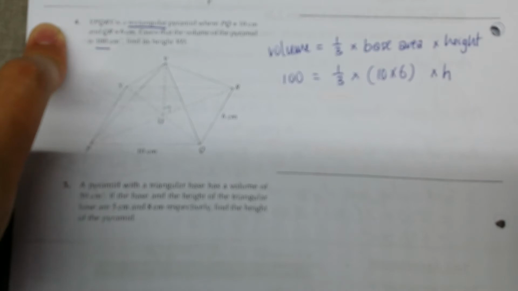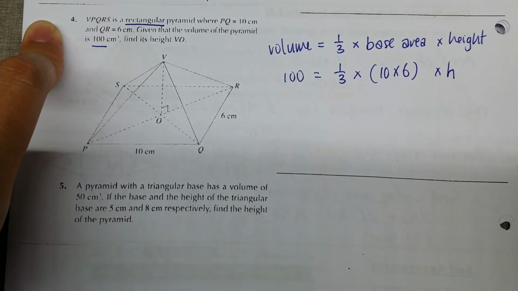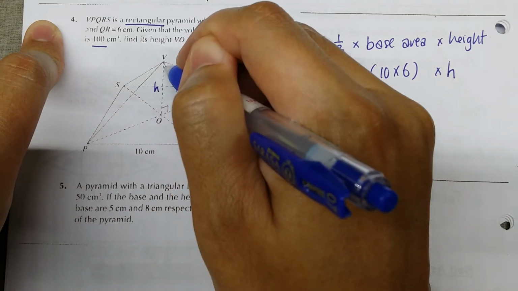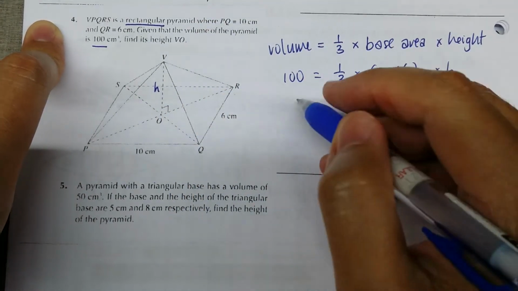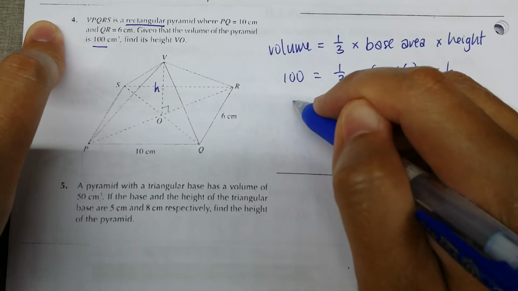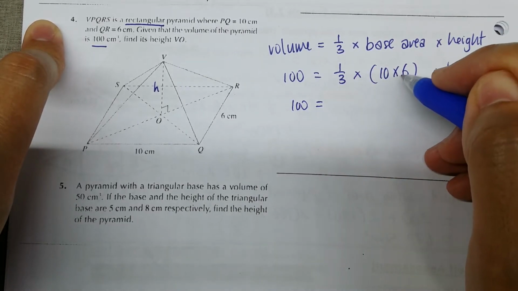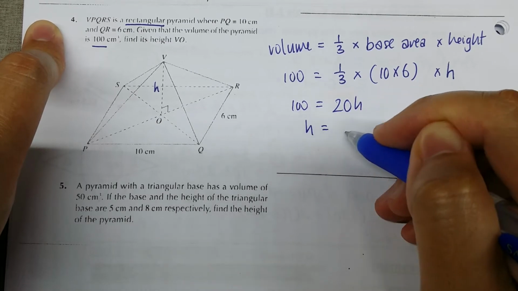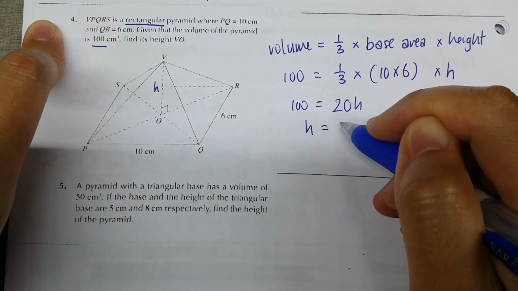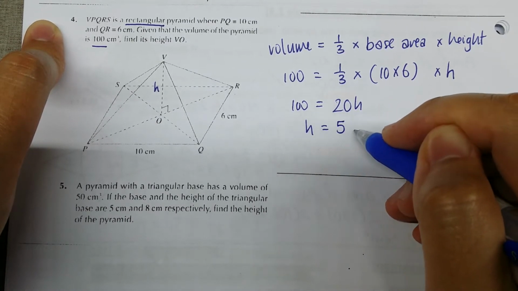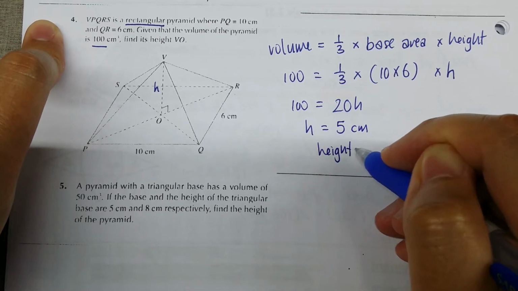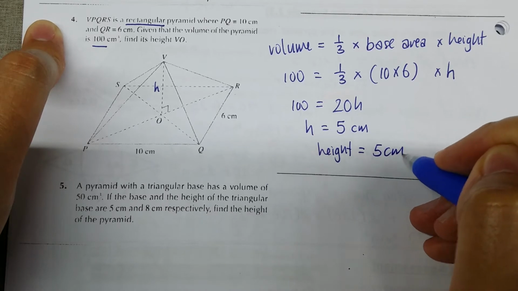Let's just use H to represent height for simplicity. So I will get 100 equals 60 divided by 3, which is 20H. H equals 100 divided by 20, you get 5 cm. So height is 5 cm.